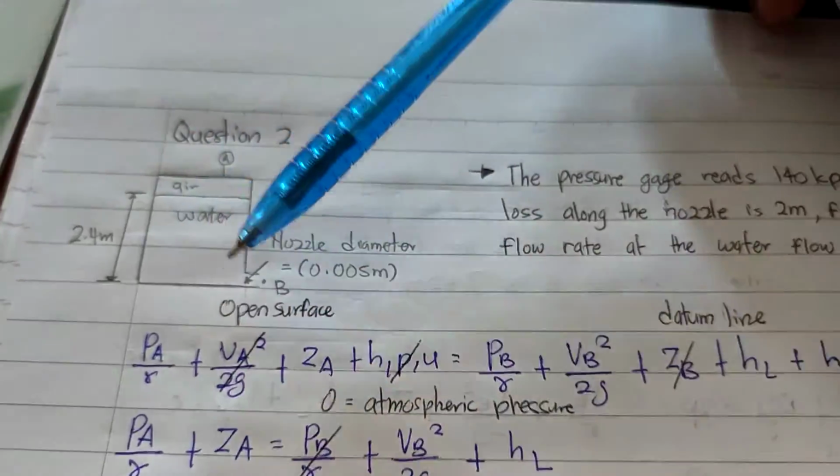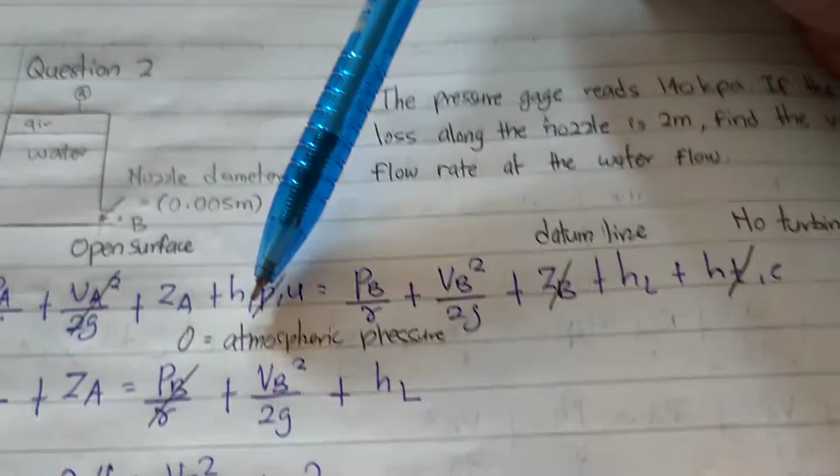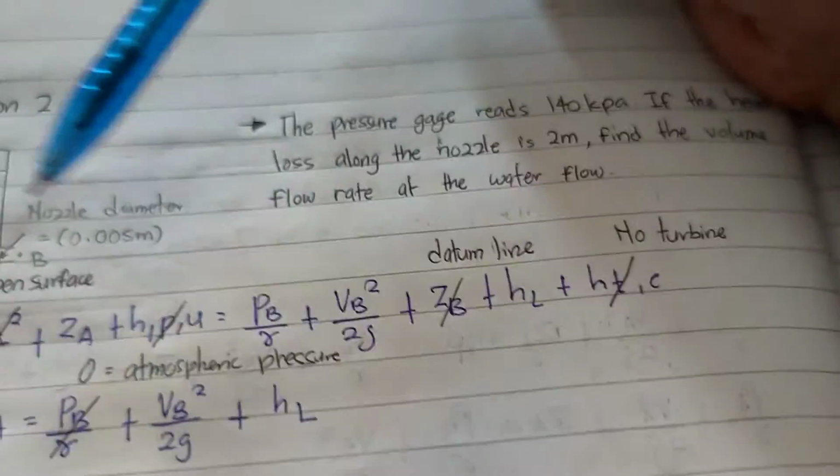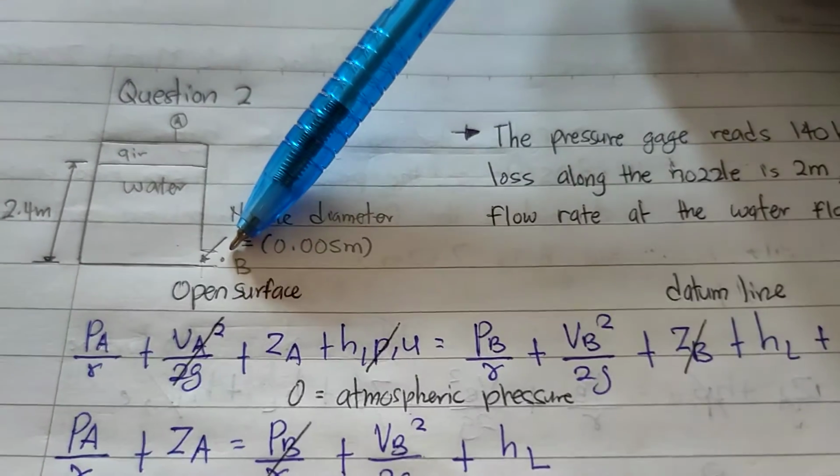As you can see here, there is no turbine and no pump, so we can cancel those out. Then what else can we cancel out? Surely we can cancel out the datum point.